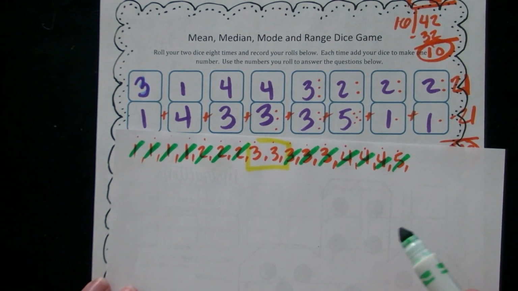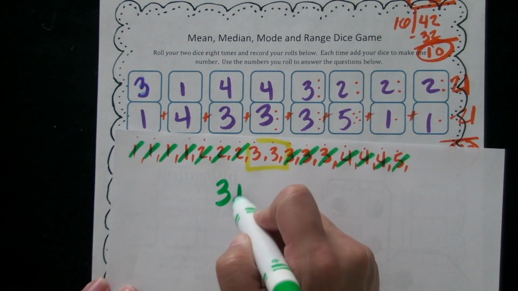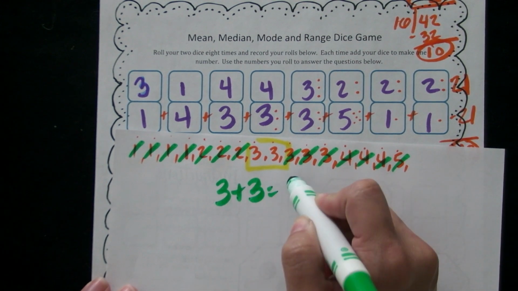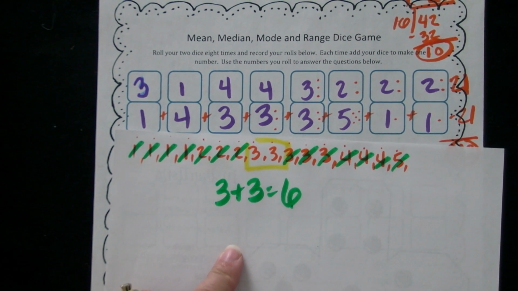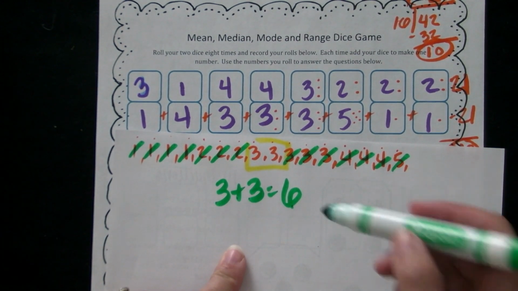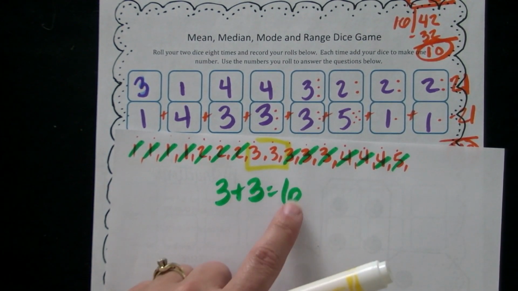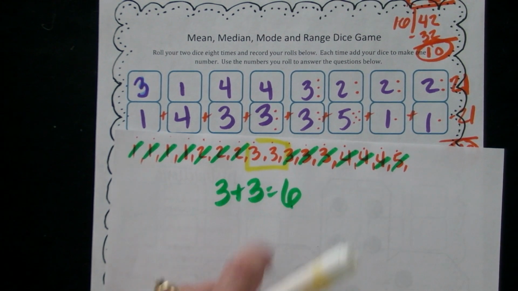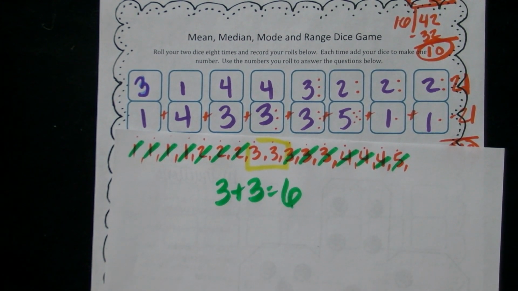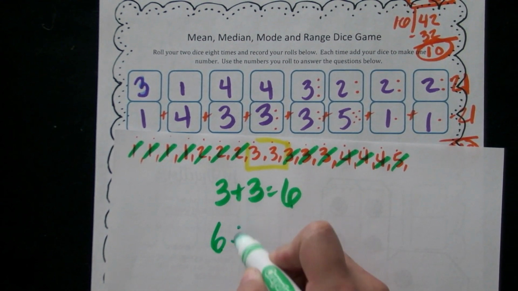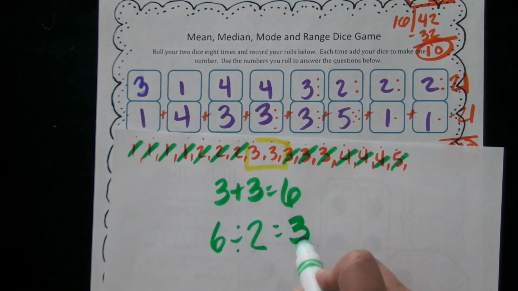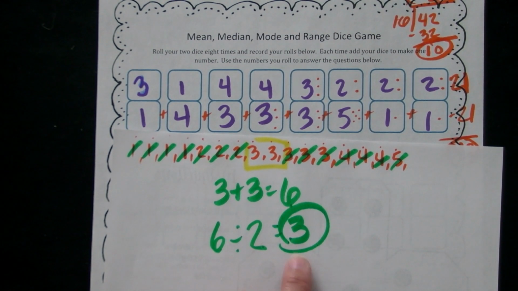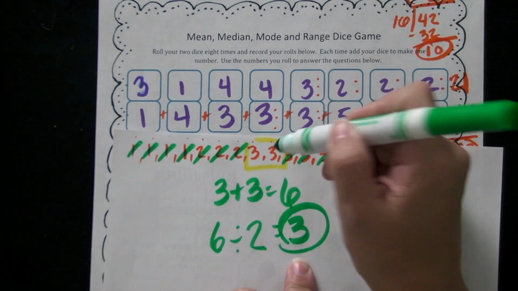So on this one it's pretty easy. I have 3 plus 3 equals 6, because you add those since they are left. Then I have to divide that number by 2 because I did it with 2 numbers. So 6 divided by 2 equals 3. So this is your median, because you got down to these 2.